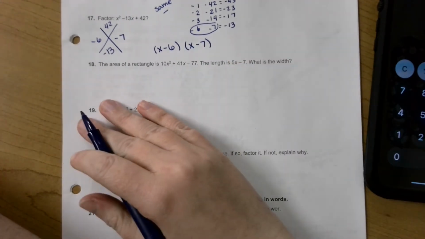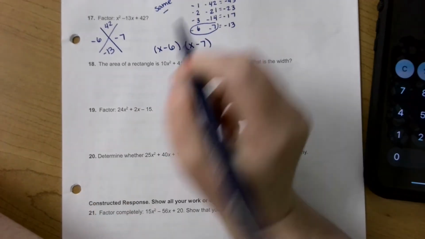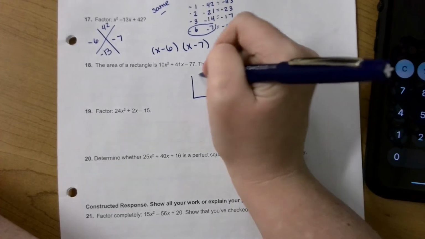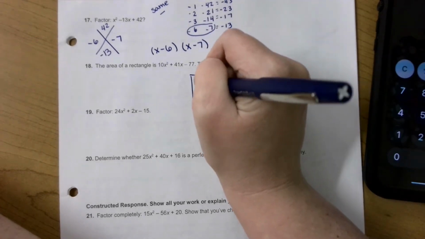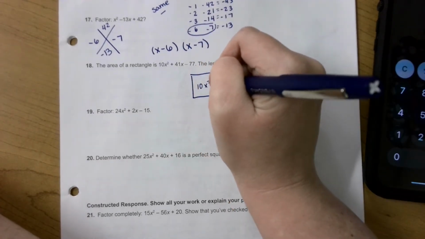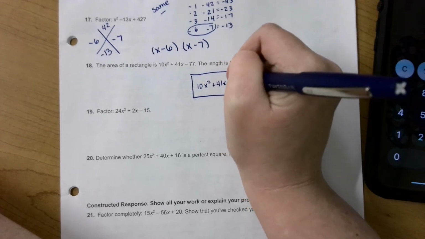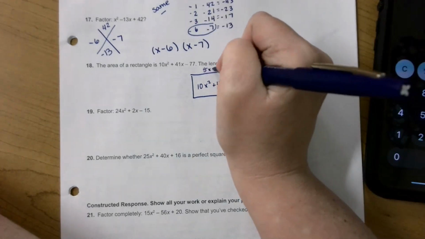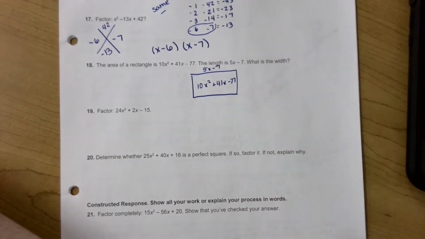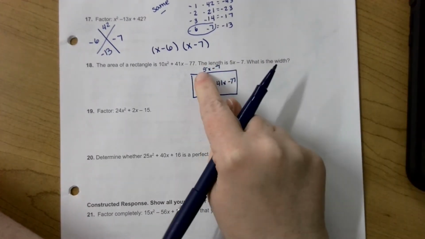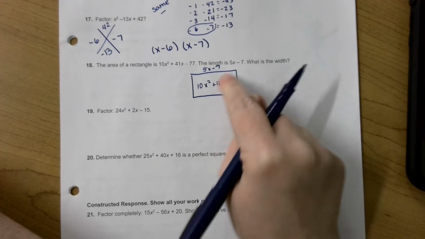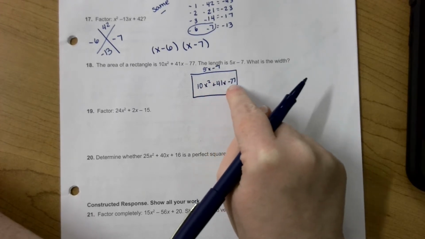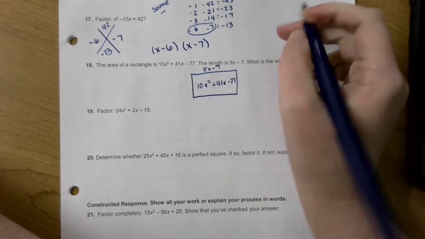Okay. The area of a rectangle, this is a good problem, is 10x squared plus 41x minus 77. The length is 5x minus 7. What is the width? So we know that something times 5x minus 7 should give me 10x squared plus 41x minus 77. So let's look at this real quick.